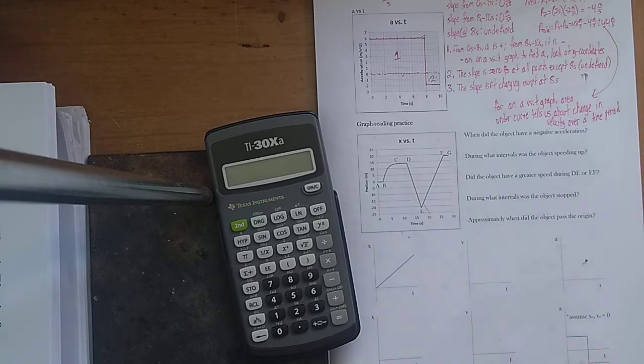Those are the big facts that you need to know for these different types of graphs. We've gone over position versus time, we've gone over velocity versus time, we've gone over acceleration versus time. For each of those, there's somewhere between 2, 3, 4 facts that you need to know about how to read those graphs, how to figure out the position, how to figure out the velocity, how to figure out the acceleration, things like that.